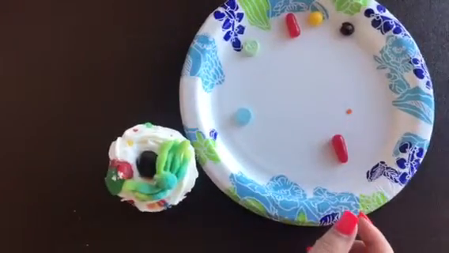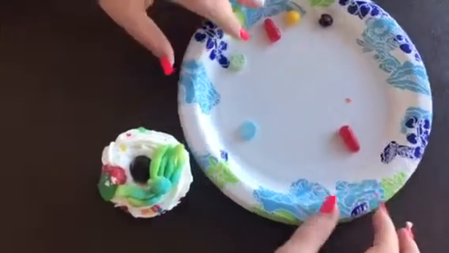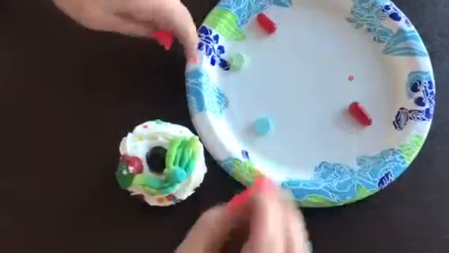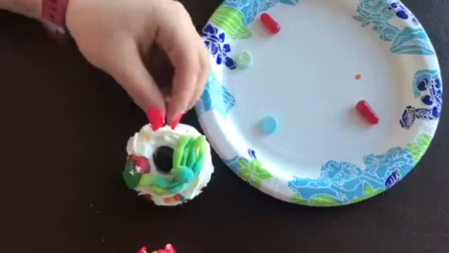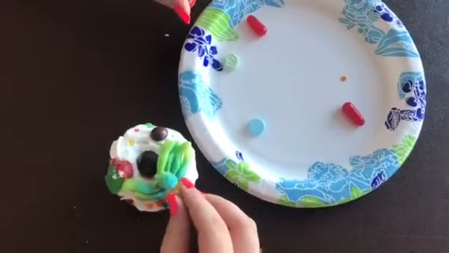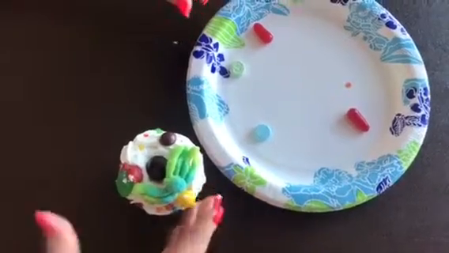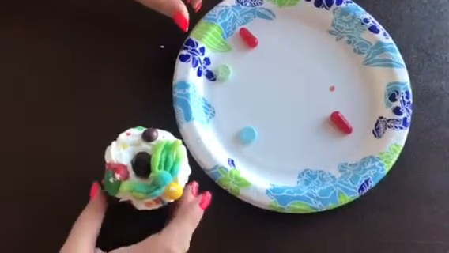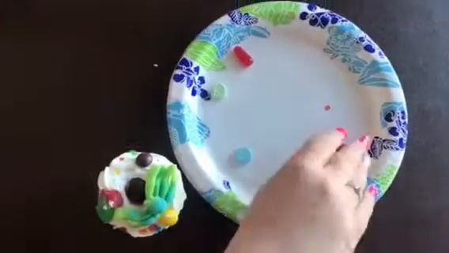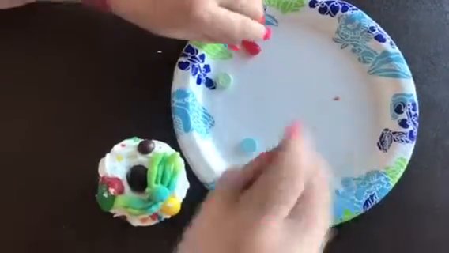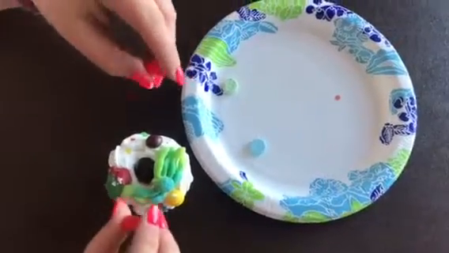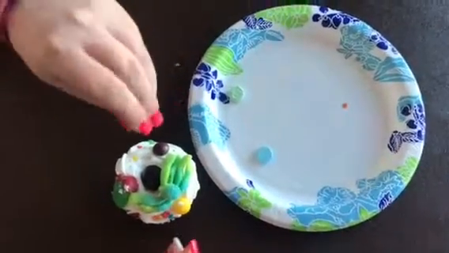And then our lysosomes, and they are Skittles. So we're going to pick up these Skittles and just kind of put them in the cell. The lysosomes are like those things that pick up our cellular waste. And then the next thing we're going to add to our cupcake cell is the mitochondria, and the mitochondria is the hot tamales in this case.